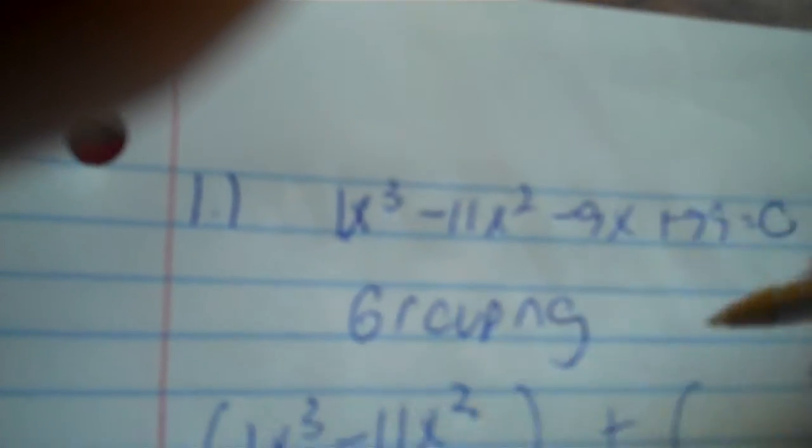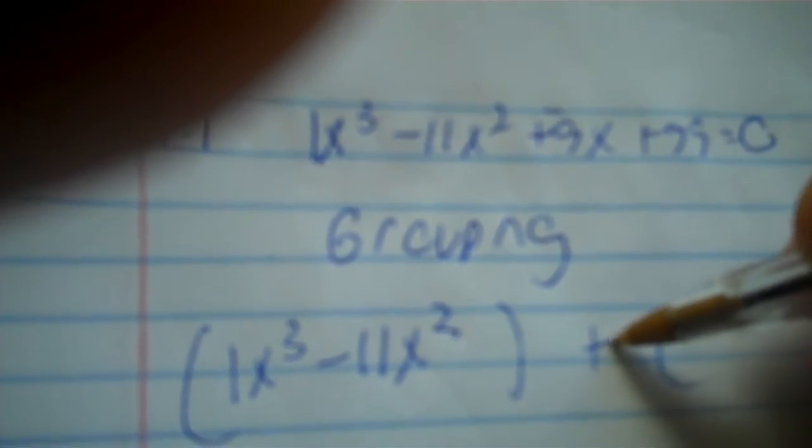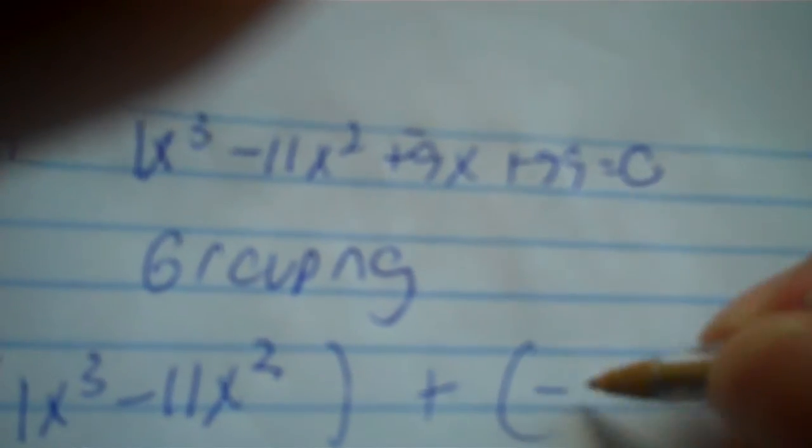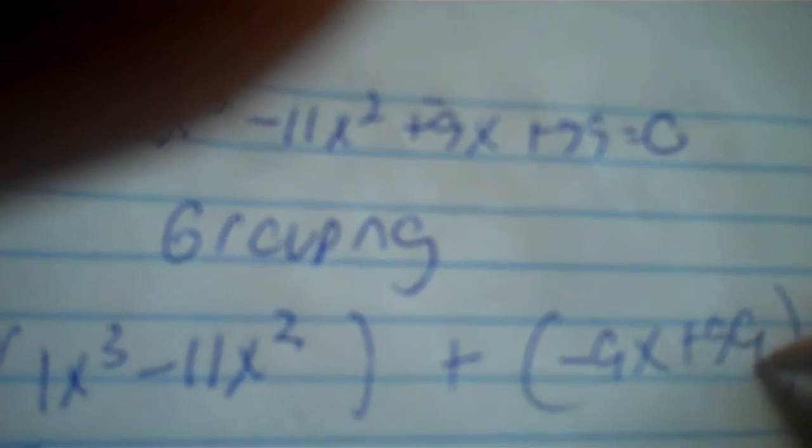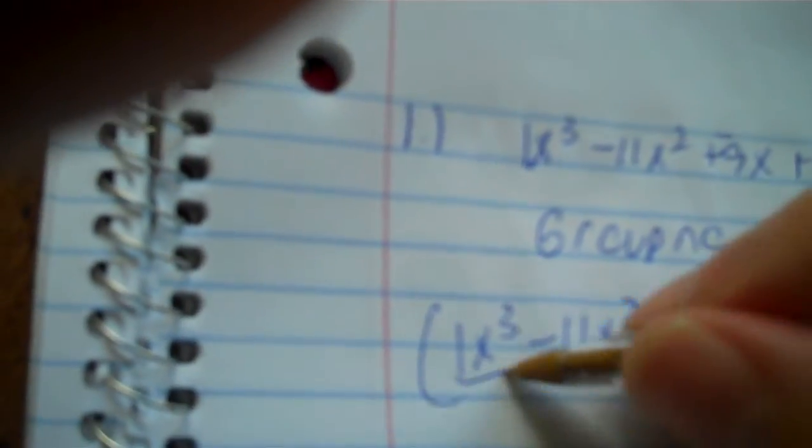So you put 1x cubed minus 11x to the second. Then make that a plus negative 9, so you have a plus, because that's always what you put there. The negative 9x plus 99. Okay, now figure out the GCF out of these two. 1 and 11 would be just 1, and x third and x second, you have an x second here, so you put x to the second.